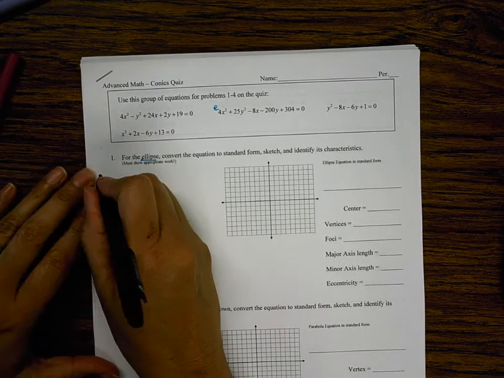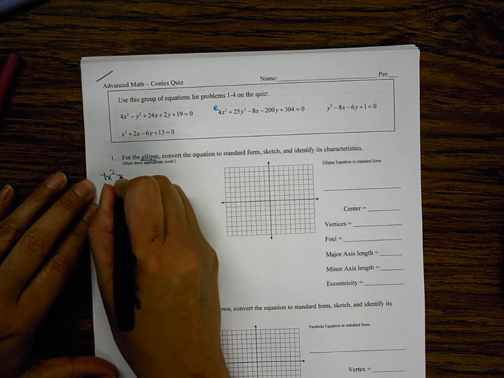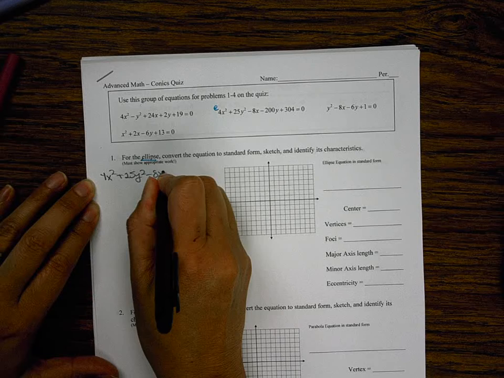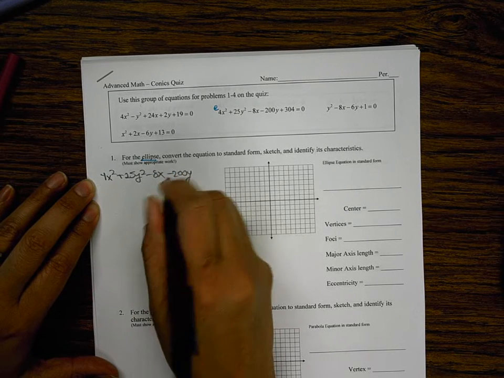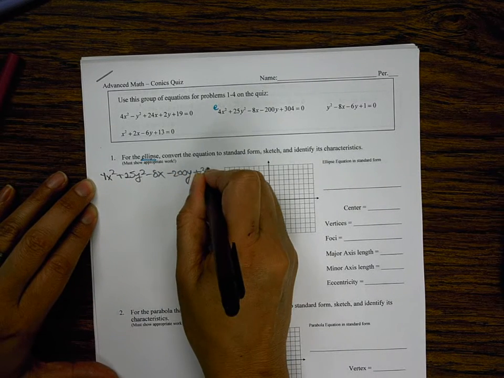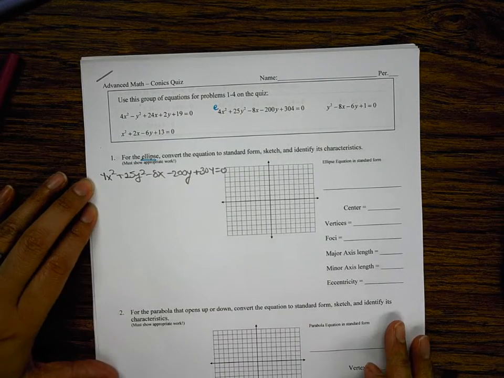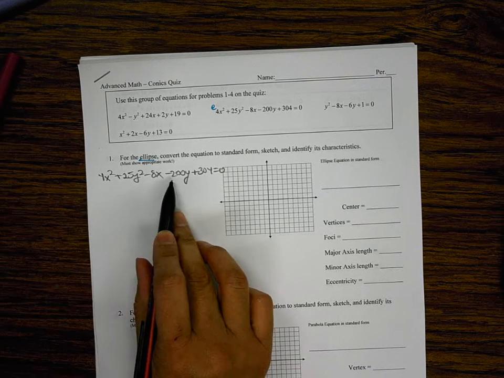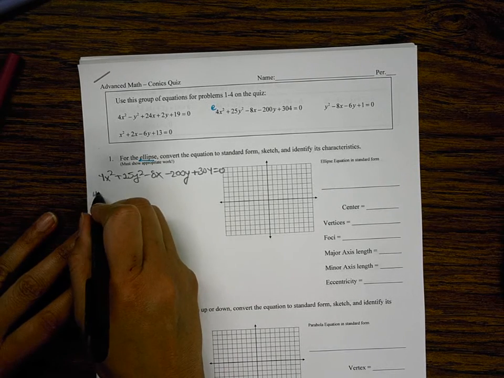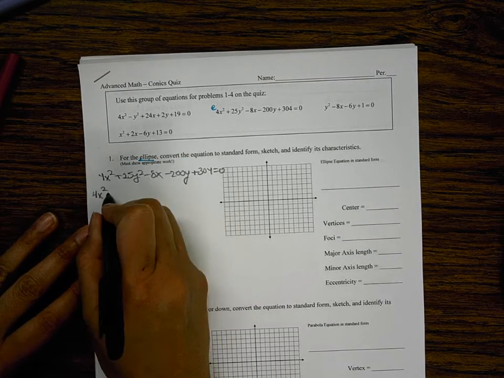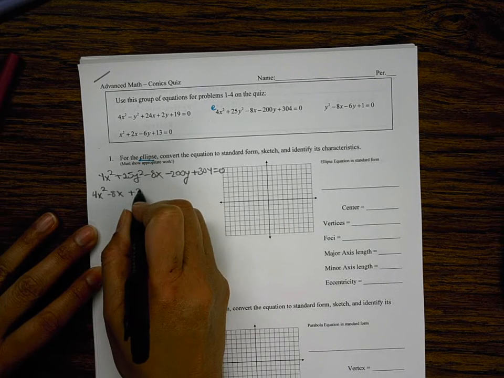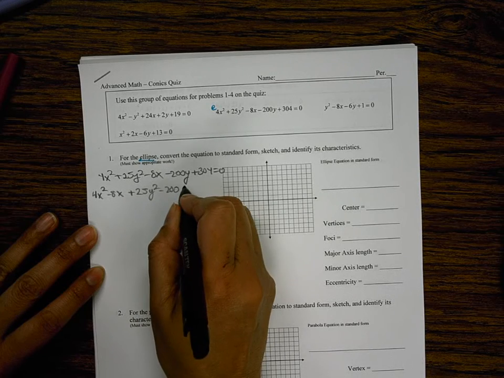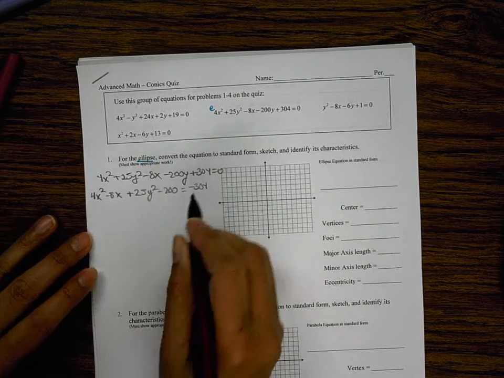All right, so I'm going to write it down here. 4x squared plus 25y squared minus 8x minus 200y plus 304 equals 0. I am going to complete the square, and this is a double complete the square, so I'm going to regroup: 4x squared minus 8x plus 25y squared minus 200y equals negative 304.